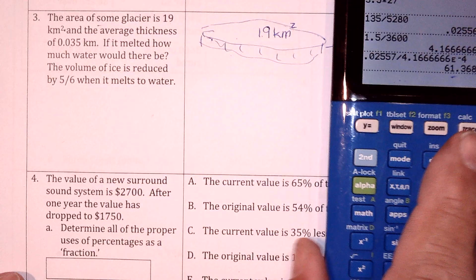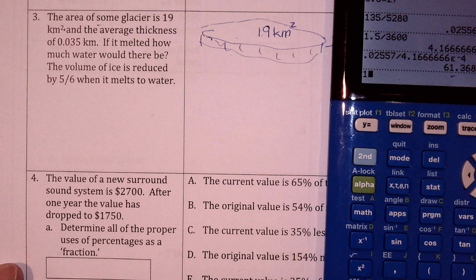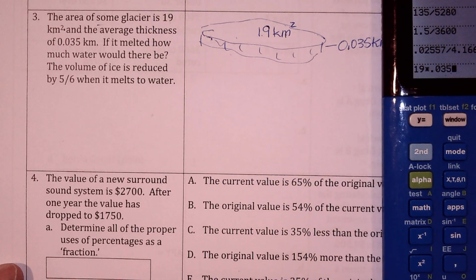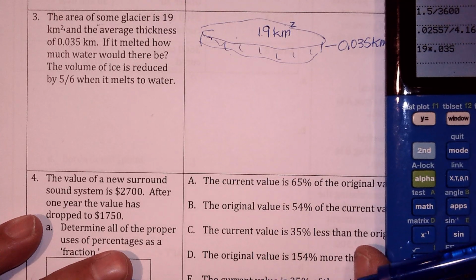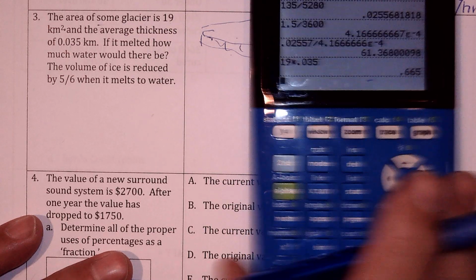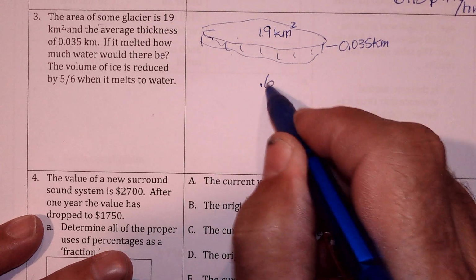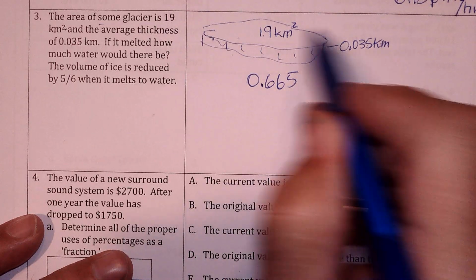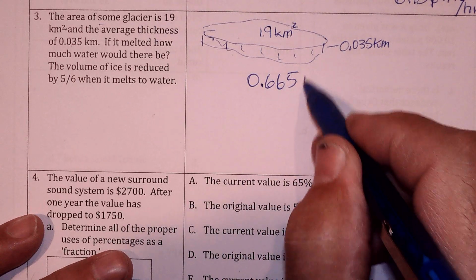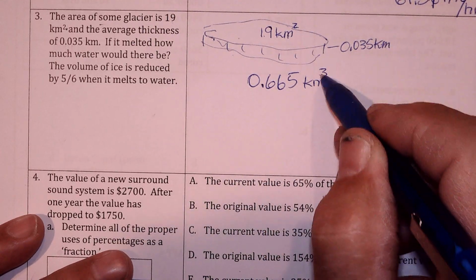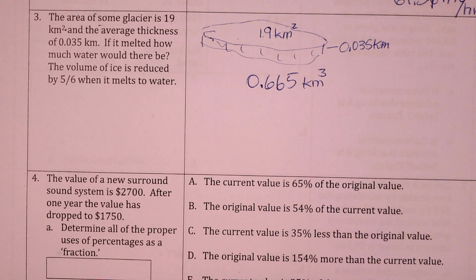So that's going to be 19 times 0.035. So the volume of ice is 0.665. So that's 0.665 kilometers times kilometers times kilometers is kilometers cubed. Kilometers squared times another kilometers is kilometers cubed. That's the volume of ice.